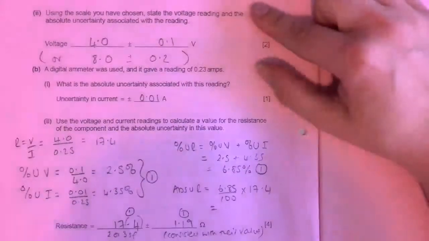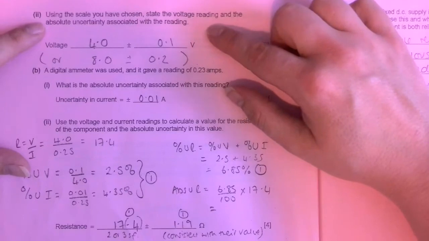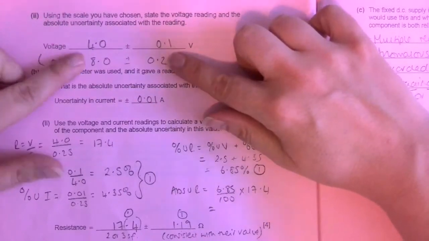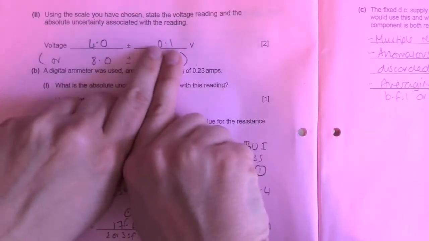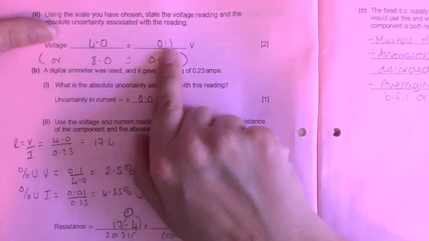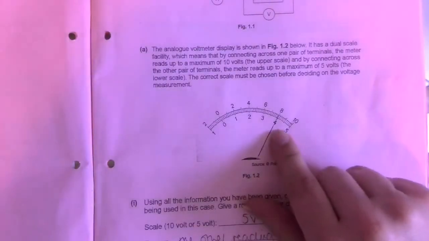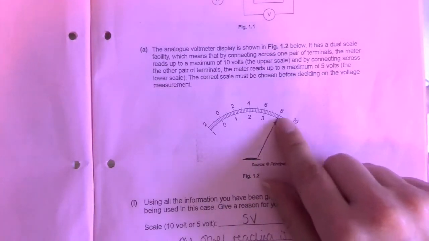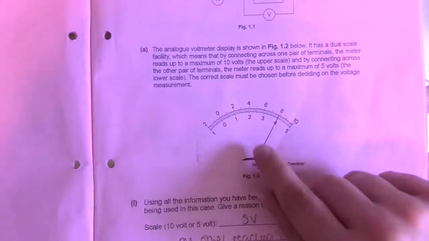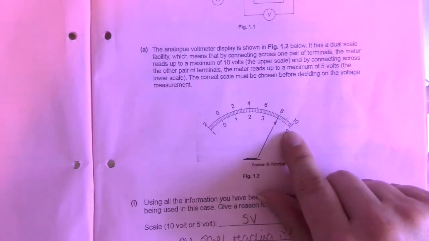So part 2, using the scale you've chosen, state the voltage reading and the absolute uncertainty. So I looked at it there on the previous page. 4 volts was the one it was closest to. This is what I would put for my answer, plus or minus 0.1 volts. I suppose it's the only thing you really can put. So really, again, they're testing, can you figure out what these mean? So we start off nice and easy in these questions. So the smallest increment on this scale here is 0.1.